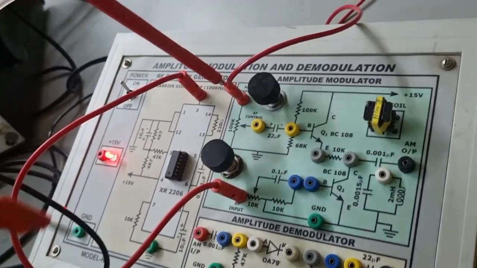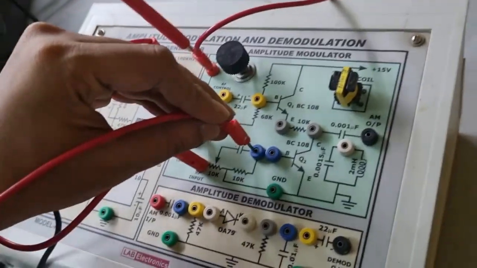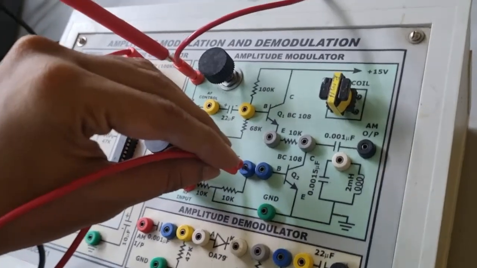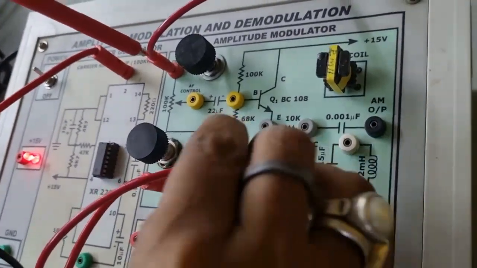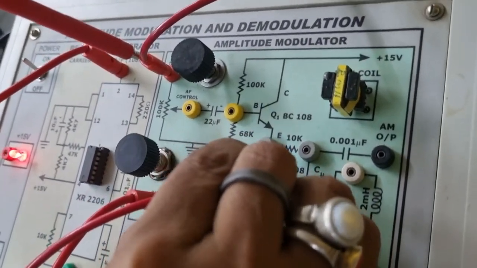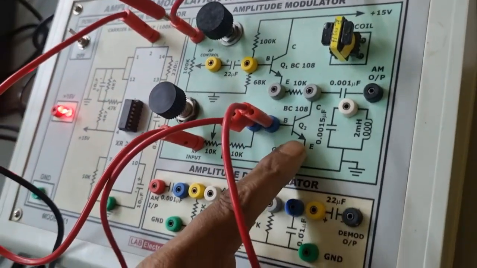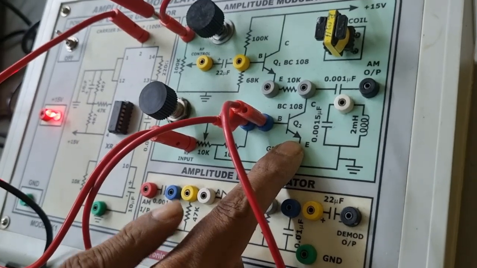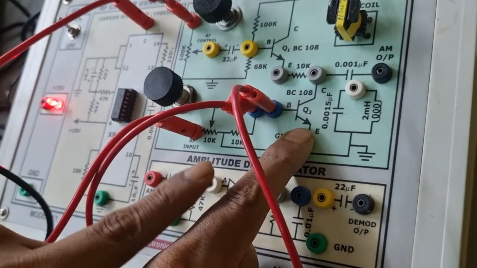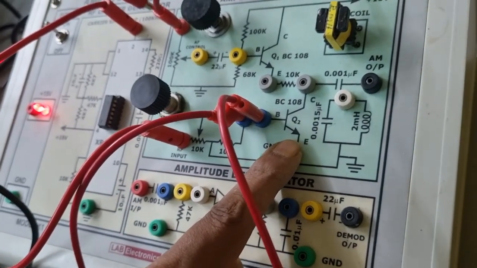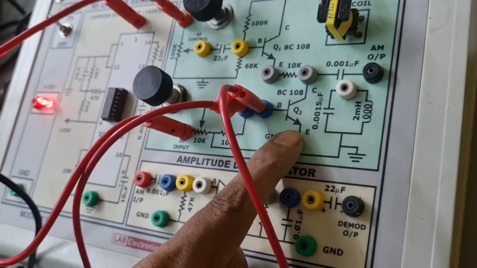Next, there will be the modulation. After modulation, the signal will be fed to the power amplifier. This is the two-stage process. This is the modulation stage, and after that there is a transistor, which is used for the power amplification of the amplitude modulated signal.